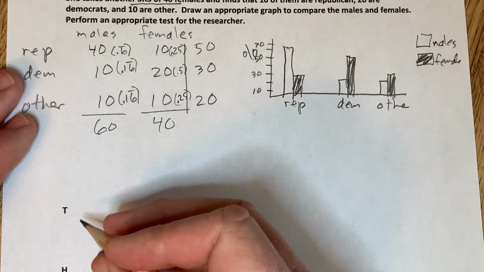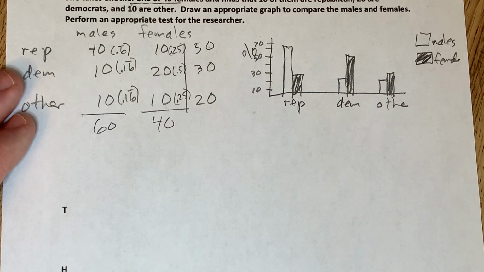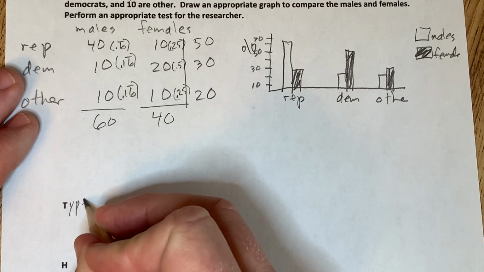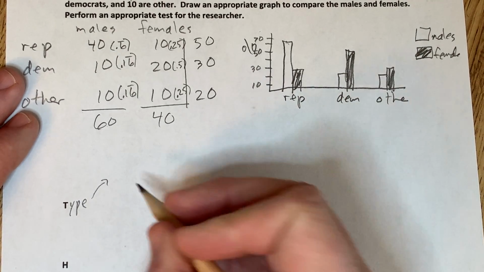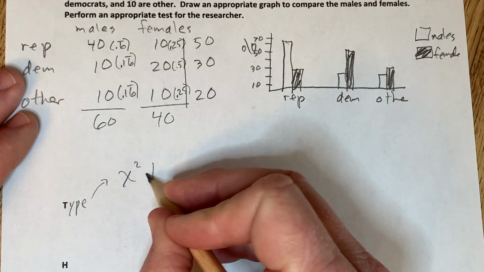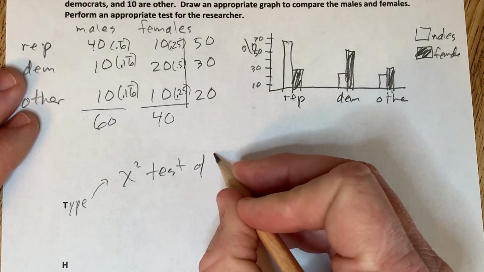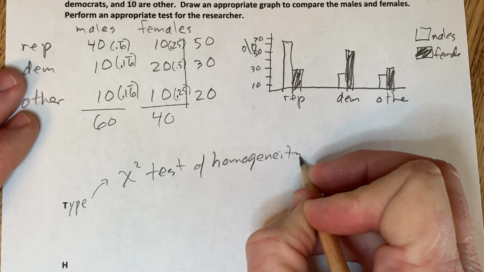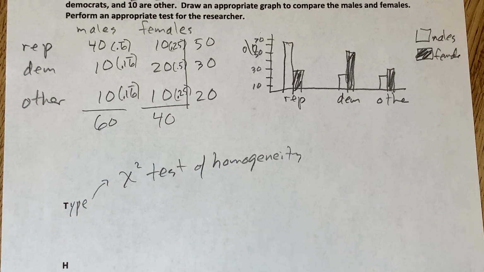And so, of course, we're doing a test here. And so we would go through our THAME acronym as we always do. So our type of inference that we are calling here is a chi-squared test of homogeneity of populations, because we've got two different populations, and we're comparing a categorical variable. So that is what we call this situation. We are asking the question, are these two populations different? So make sure and memorize that name.